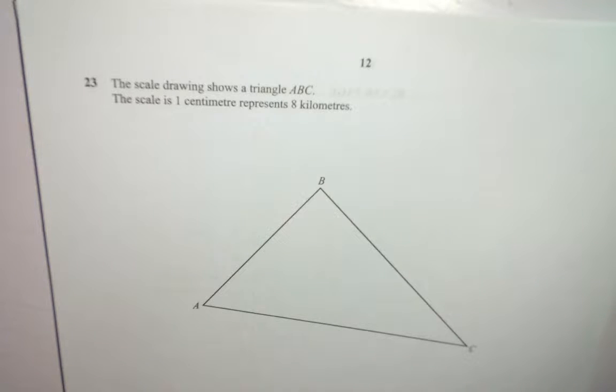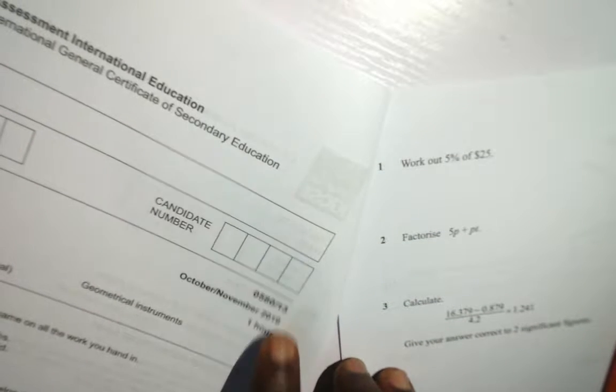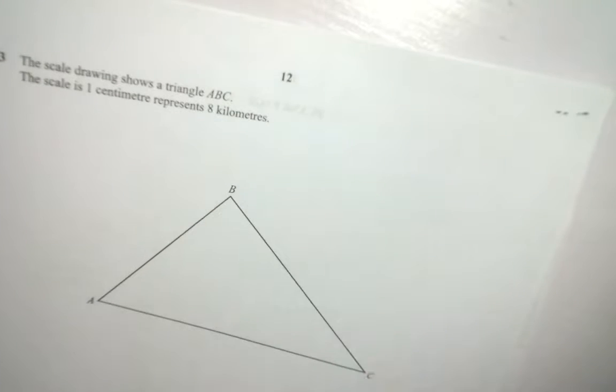And I'm referring to 0580, Paper 13. Nice number. I'm talking about the code number now. Let me show you. Here's the code number. That is October-November 2019, Paper 13. This is the paper I'm referring to here. And the question is on geometrical construction.